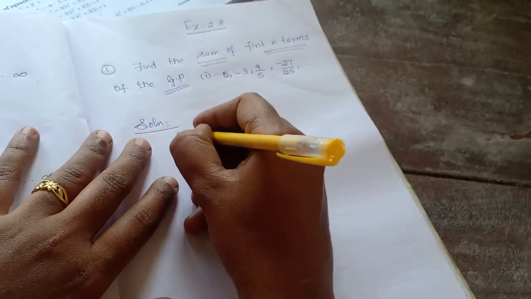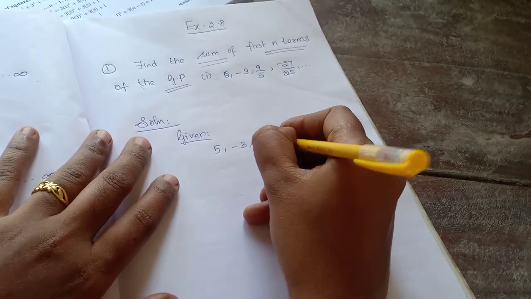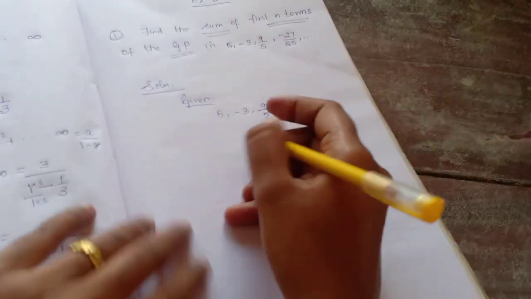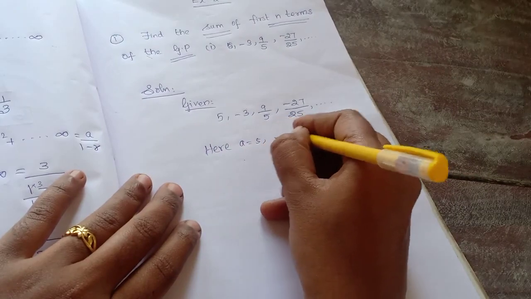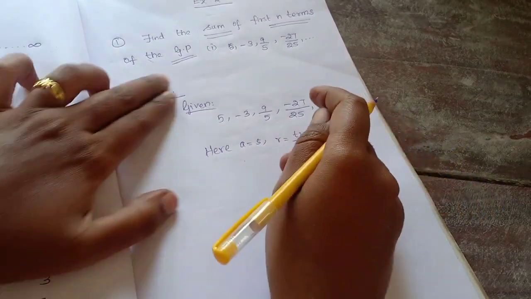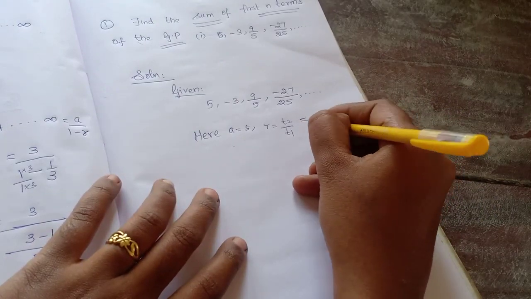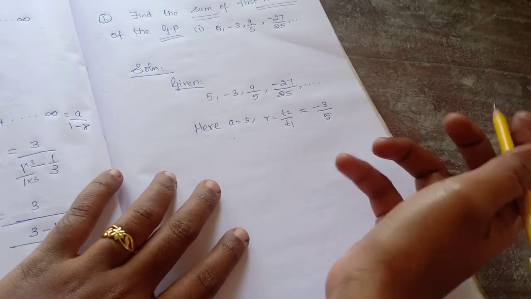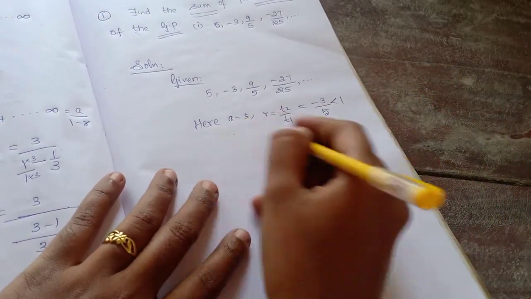Given 5, minus 3, 9 by 5, minus 27 by 25, etc. Here A value is 5, R value is T2 by T1. They gave a GP, so definitely we get R, which is equal to minus 3 by 5, second term by first term. Got it, students? Here, is the R value less than 1 or greater than 1? Here it is a minus value, no? So less than 1. So which answer?